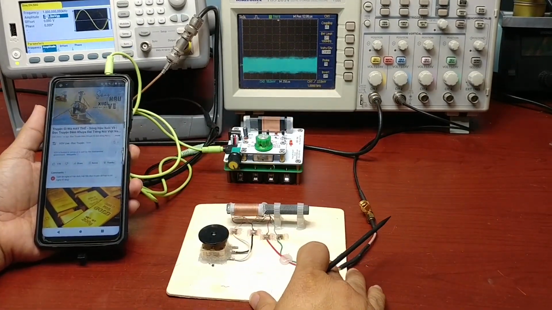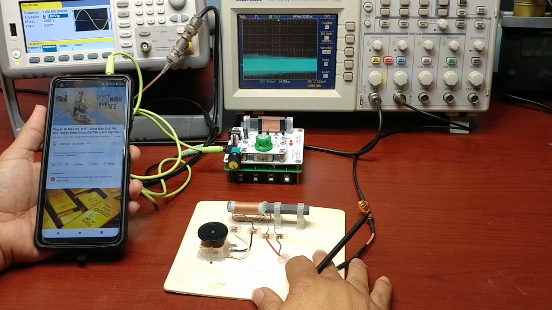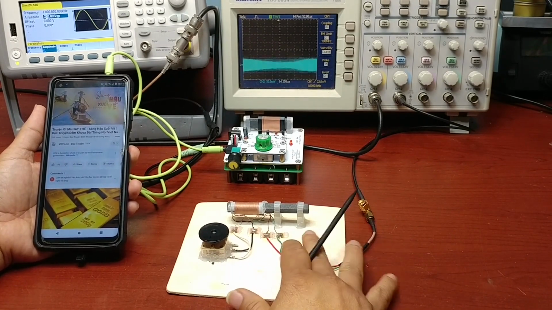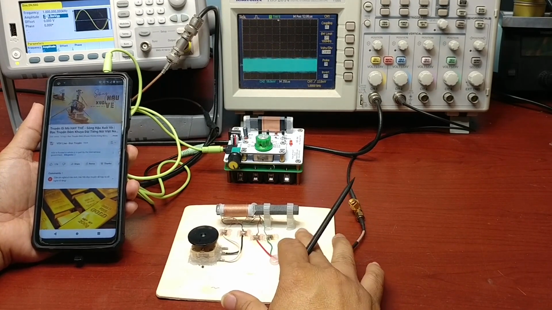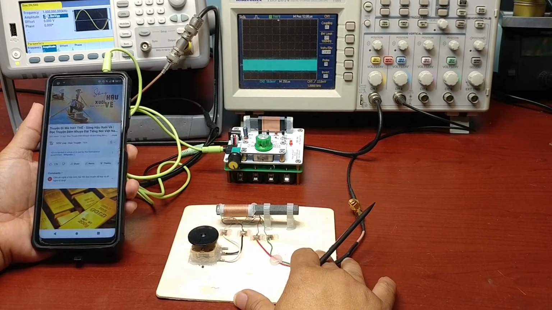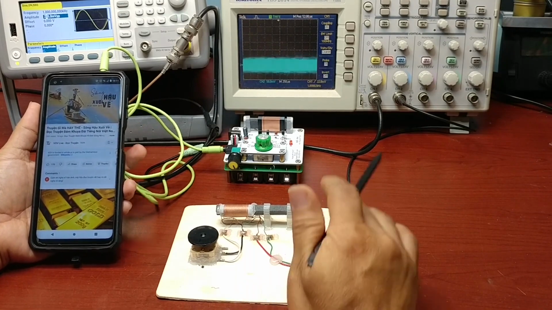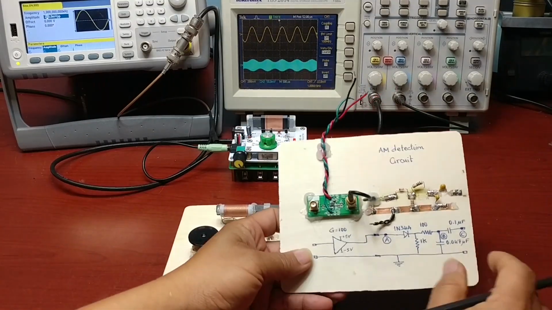Okay, I briefly talked about the AM modulation and some modulating signals. Now I'm going to talk about a receiver circuit. The signal output from the antenna will be fed into an AM detection circuit, and then to an audio amplifier, and to a speaker.